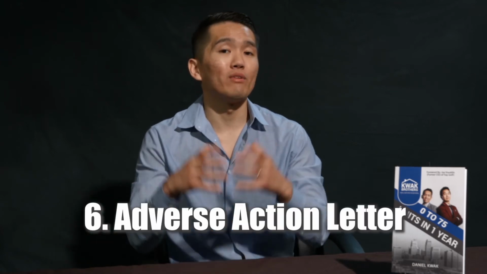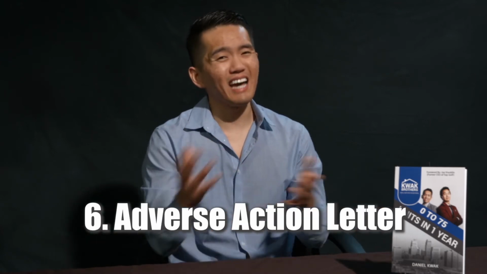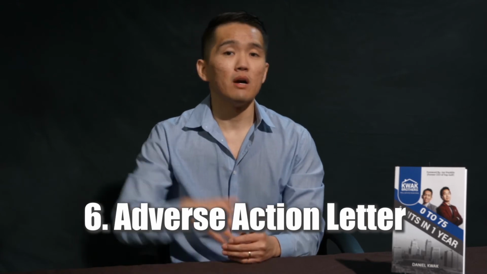Now, after looking at their credit and criminal background check as well as their proof of income, if you determine that they're not a good fit for your rental property, you do need to give them what's called an adverse action letter. This is kind of like the letter you receive from banks and credit card companies when getting denied on a credit card offer. You have to do something similar when it comes to denying a tenant.